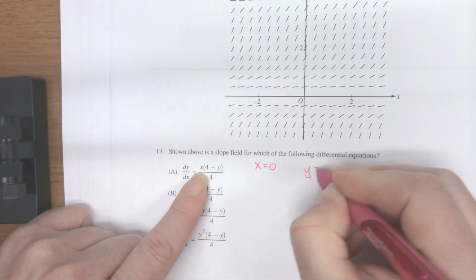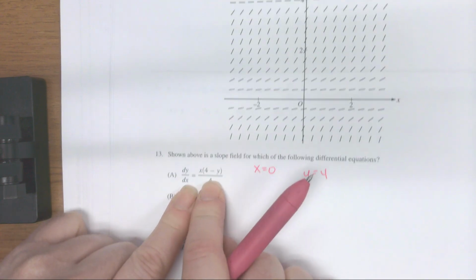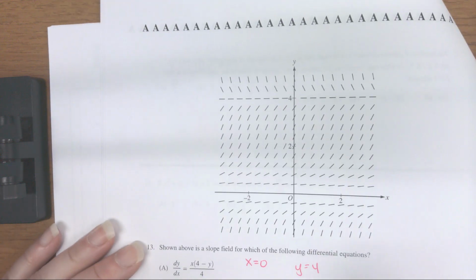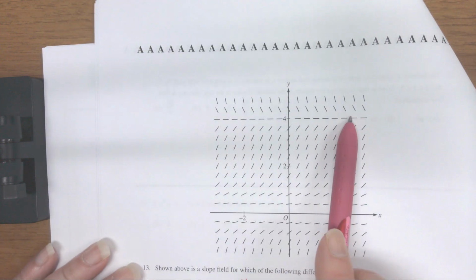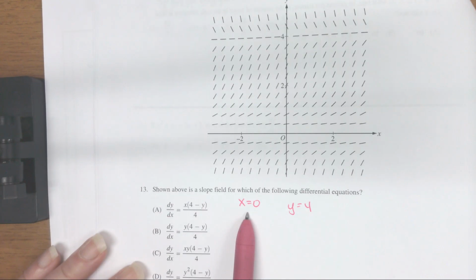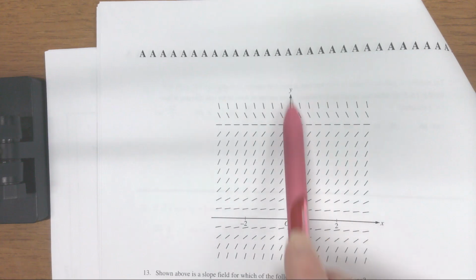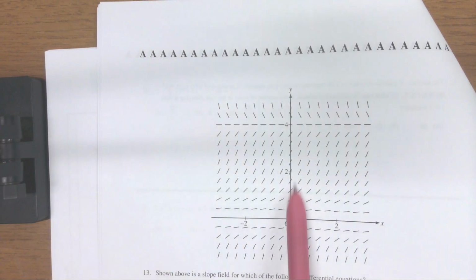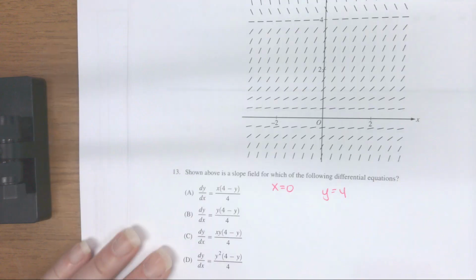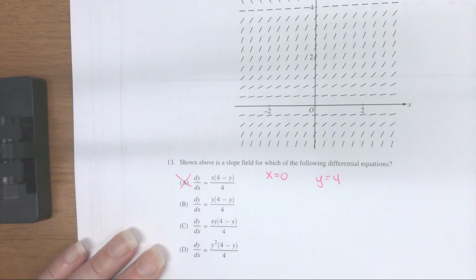Does that make sense to you, if this were the right one? So let's check. There are 0 slopes at 4, but are there 0 slopes at x equals 0? X equals 0 would be all along here. Do you see that there are not 0 slopes there? Okay, so then I'm eliminating this.